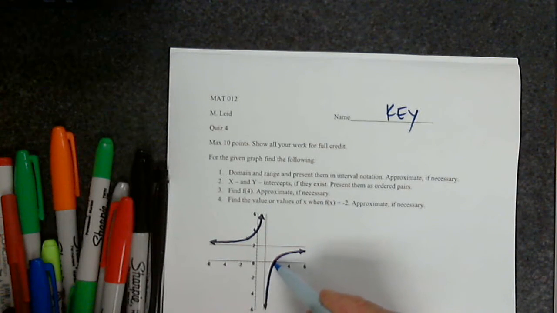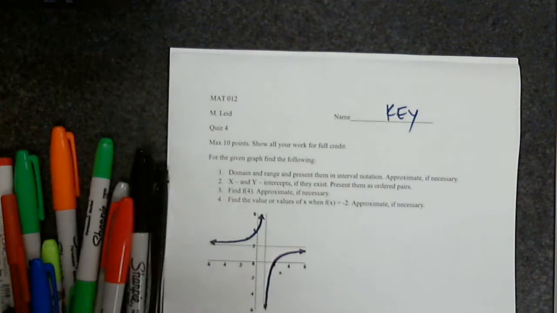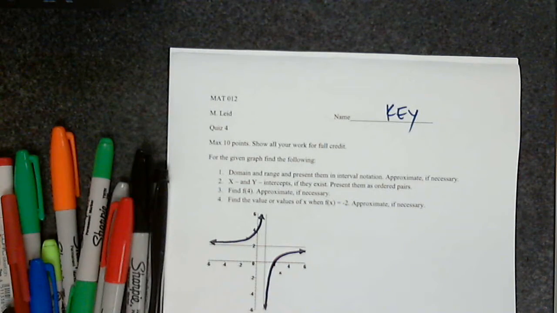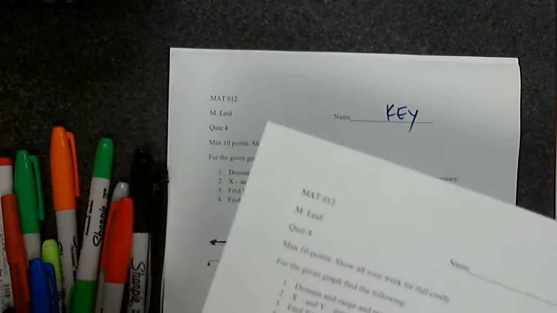So obviously it crosses at 2. Let me get another one. You don't have to do it back. I don't give all quiz grades anyway. So, but I need another one because I graphed over on top of it and it's way too thick.